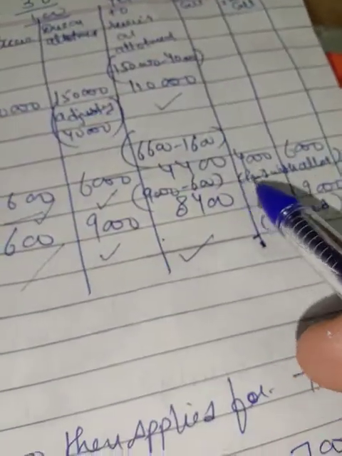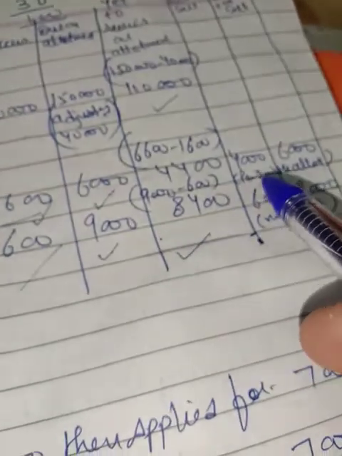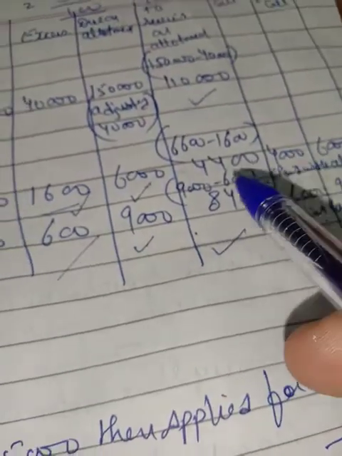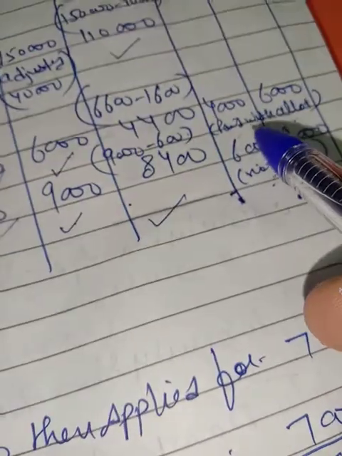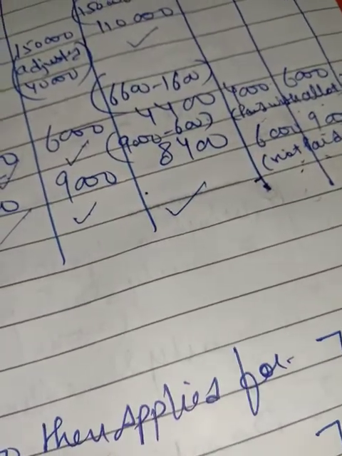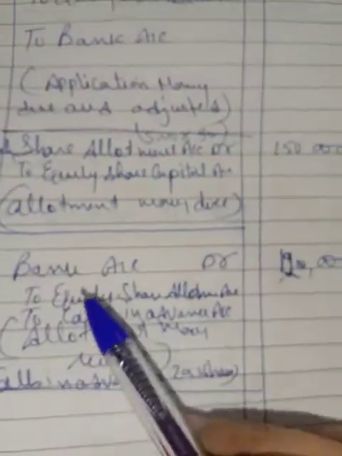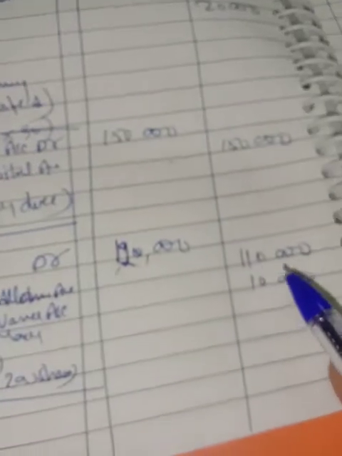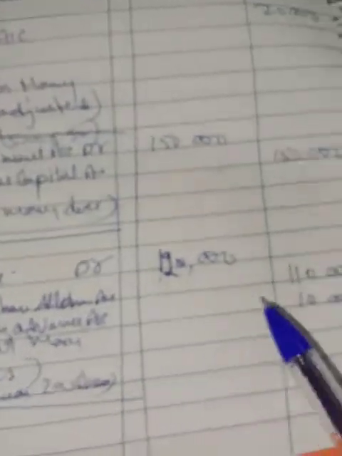Calls in advance I got: first and second call on allotment, that is 4,000 and 6,000, that I got with the allotment, that is paid with allotment. So 6,000 plus 4,000, that is 10,000 I have got. So 10,000 I have made the entry to calls in advance. Bank account debit to equity share allotment account 1,10,000 and to calls in advance 10,000.